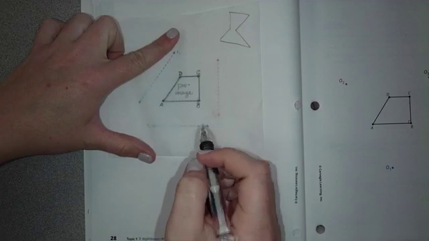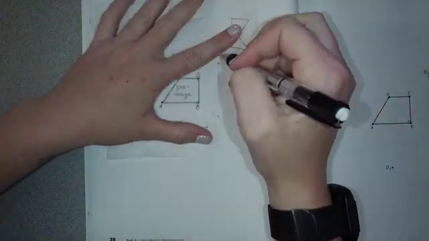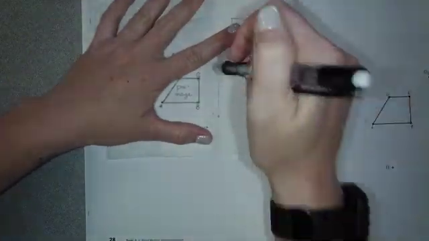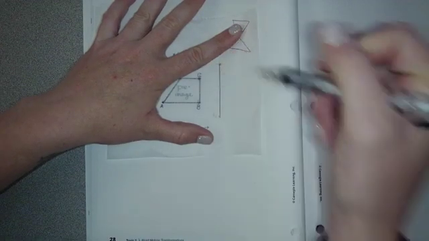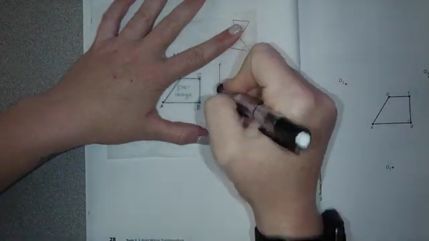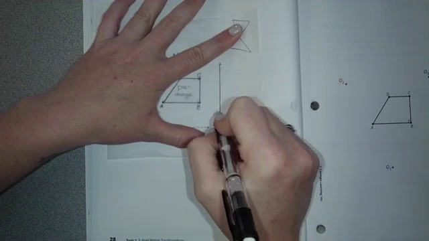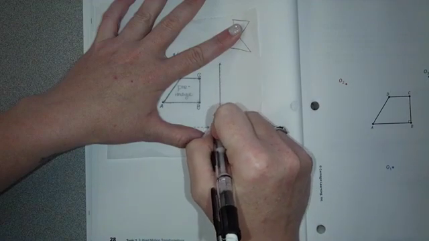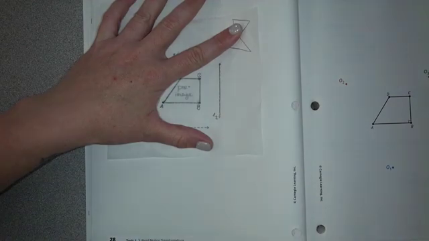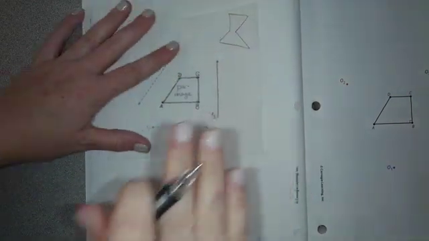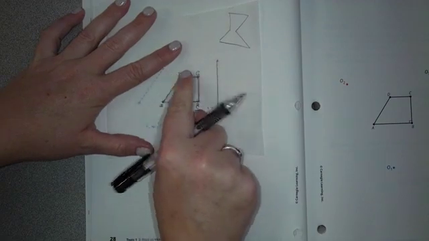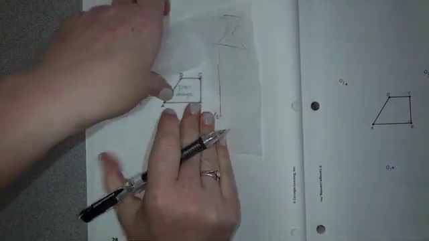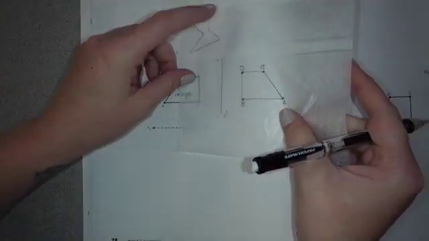So first thing I want you to do, and mine's still in my book, yours is probably in your folder, so you don't have to deal with this big thing right here, we're going to mark line 2, so L2. If we are going to flip, because that's the word that we've learned so far, we're going to take our pre-image and flip it over that.